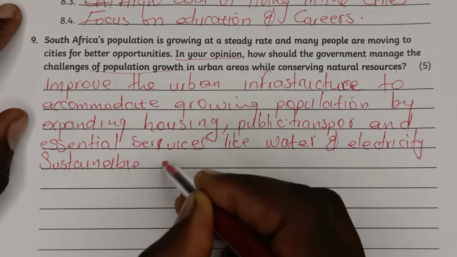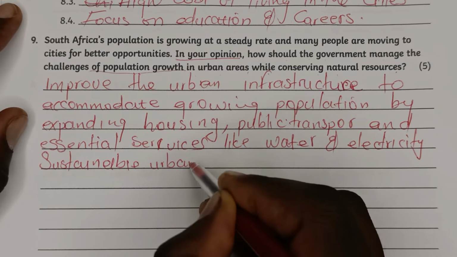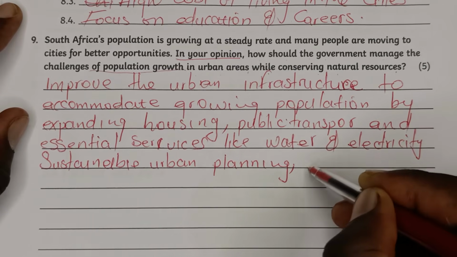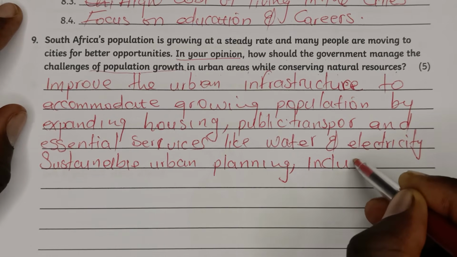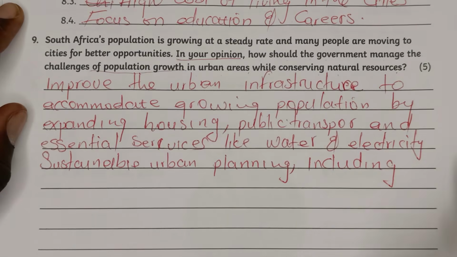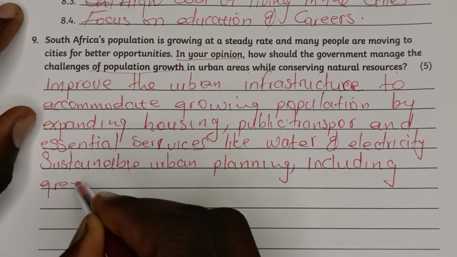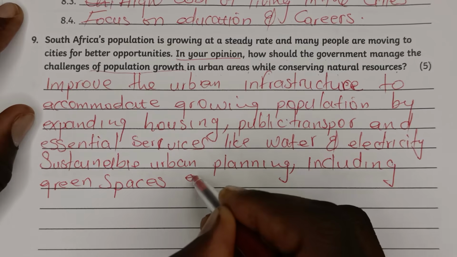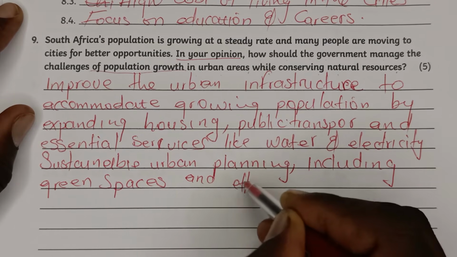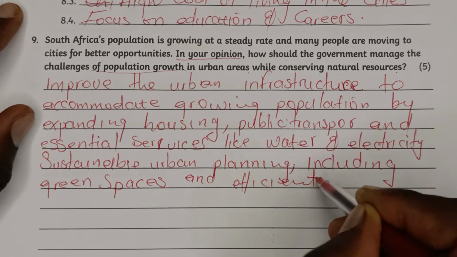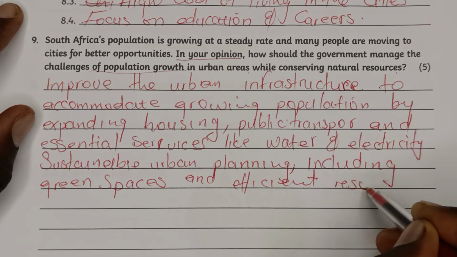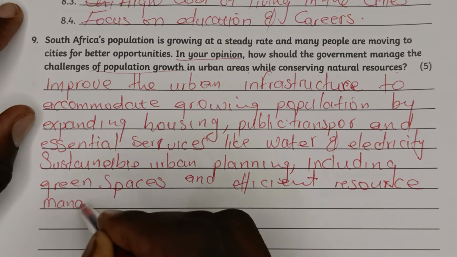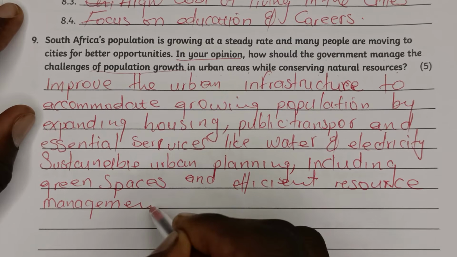Sustainable urban planning, including green spaces and efficient resource management.